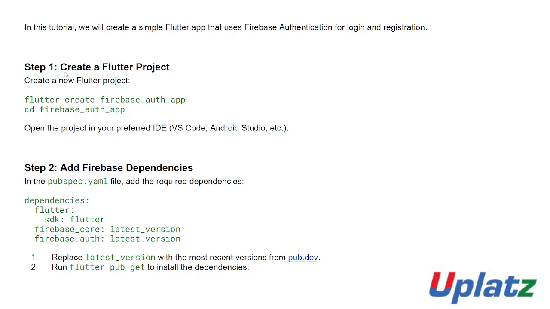Step 1. Create a Flutter project. Create a new Flutter project. flutter create firebase_auth_app. Then change directory to that app. cd firebase_auth_app. Open the project in your preferred IDE, that is VS Code or Android Studio.